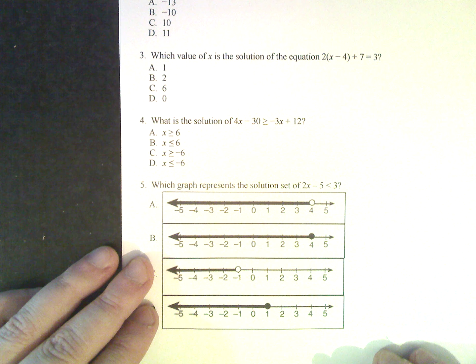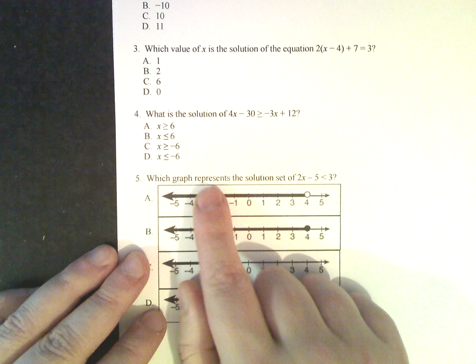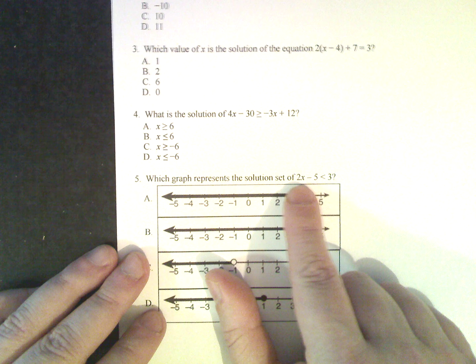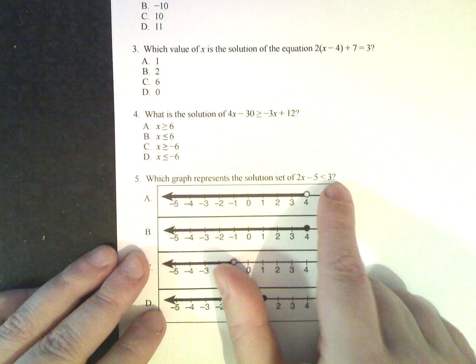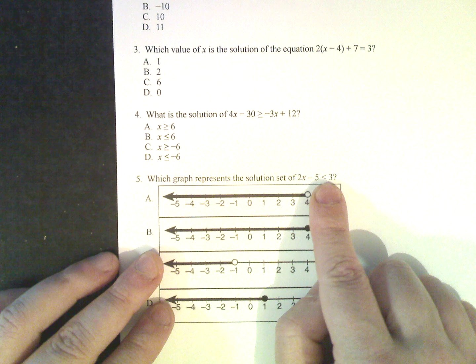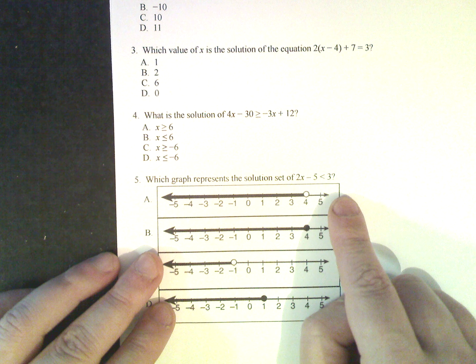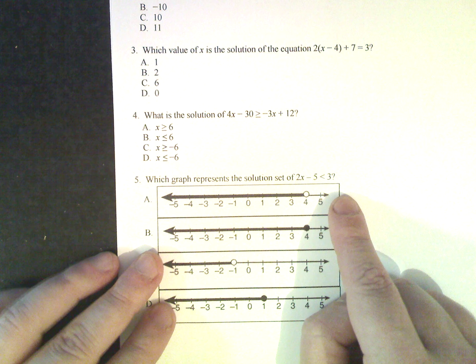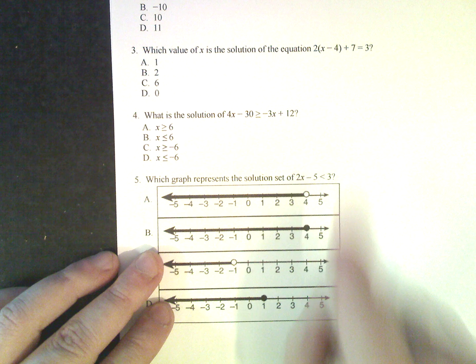Now this next set here I'm going to try to describe as best as possible. Which graph represents the solution set of 2x minus 5 is less than 3? Now understand, with all these you have to solve this first. Don't try and find this on the graph. You have to solve it. You have to have x is less than something, and a number. So it'll make more sense when you solve it.